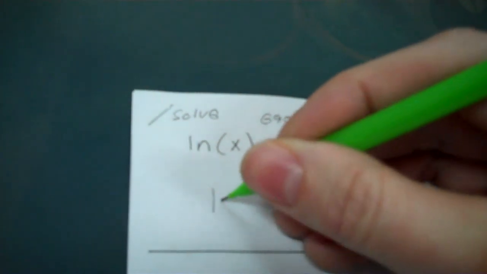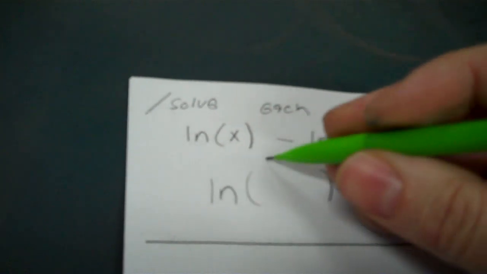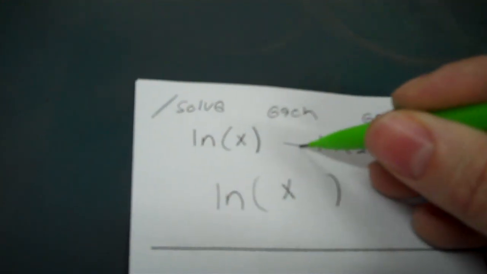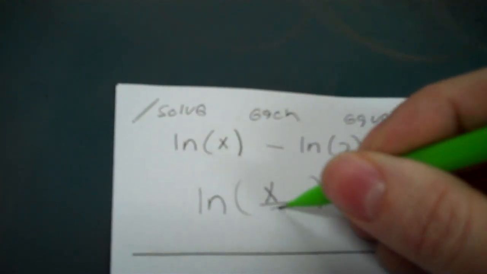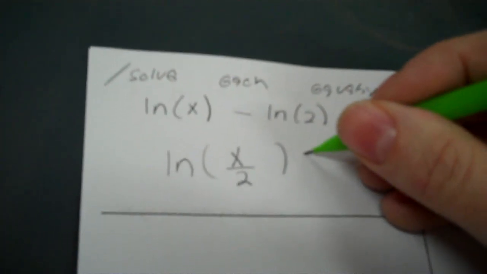Okay, and on the second part, now you see the LNs, the natural logs. So what you first do is you need to condense this so you only have one natural log. You make a parentheses and you put x, and then a minus means you're going to put divided by 2. If it's a plus, you put times 2 equals 4.